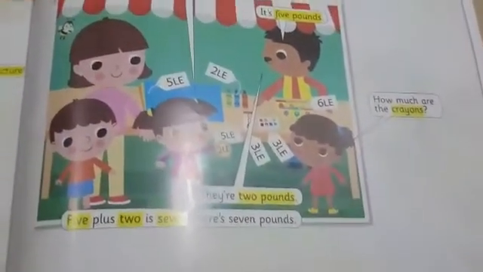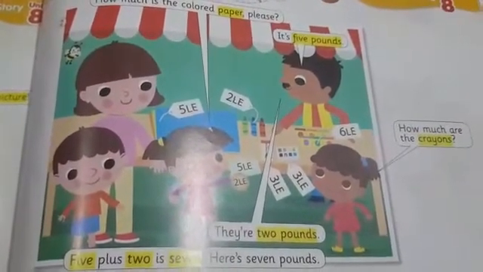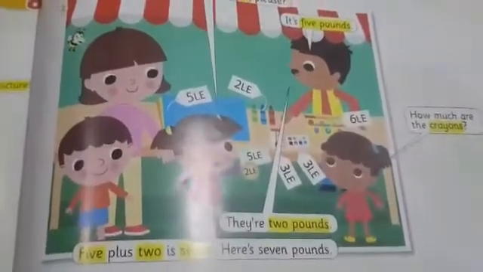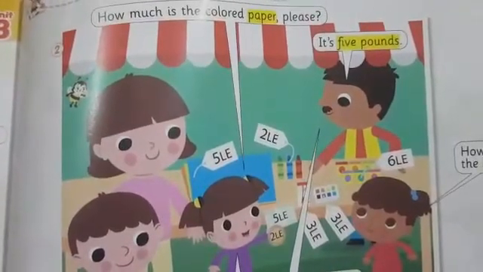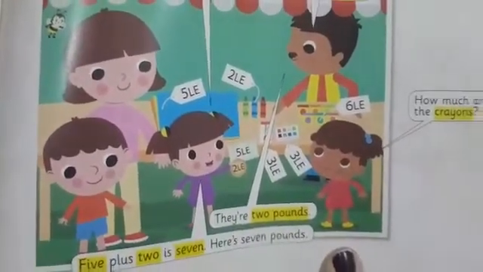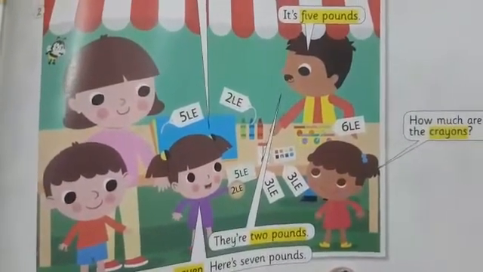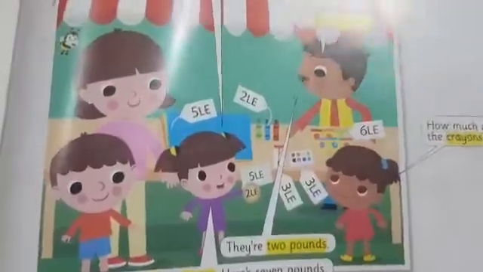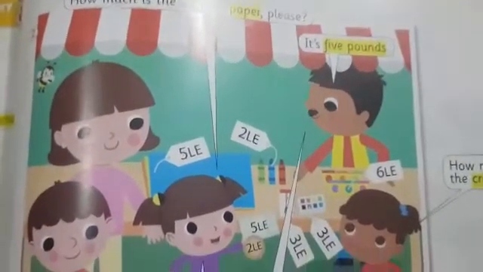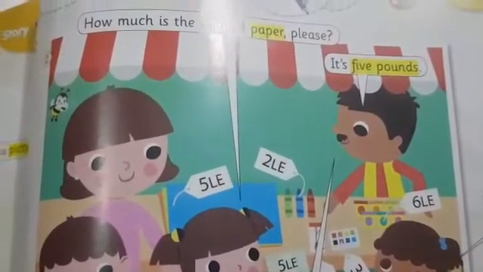Here is page 71. Okay. Dina says, how much is the colored paper, please? The shopkeeper answered, it's 5 pounds. Sarah, how much are the crayons? Shopkeeper, they are 2 pounds. Dina, 5 plus 2 is 7. Here is 7 pounds.